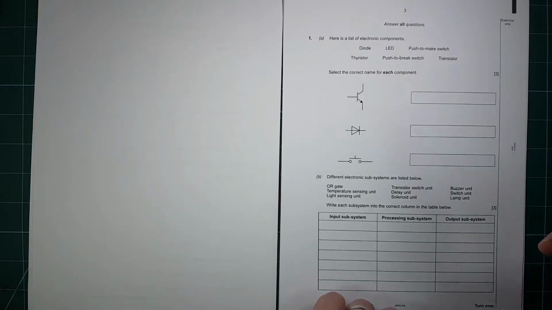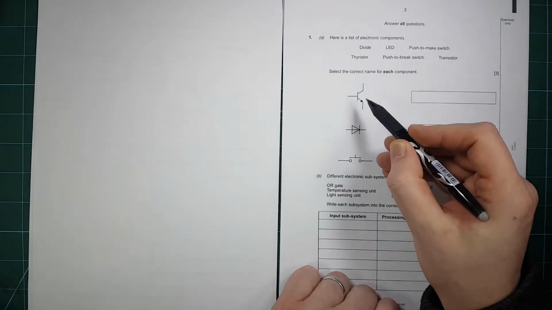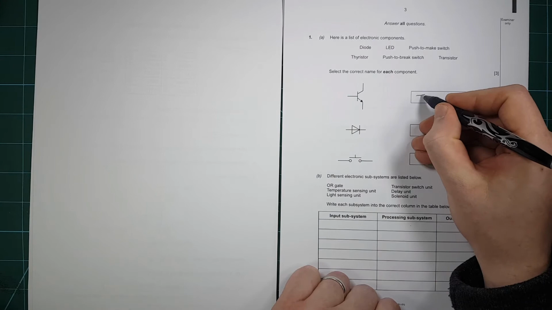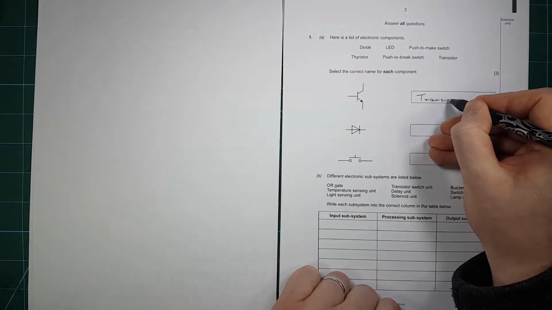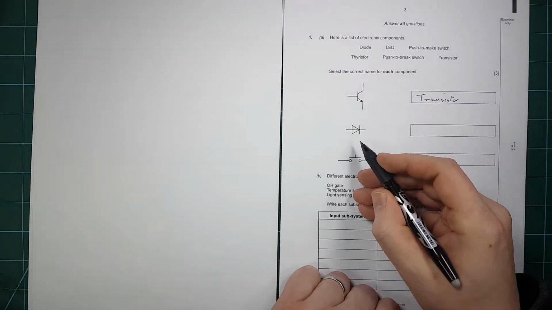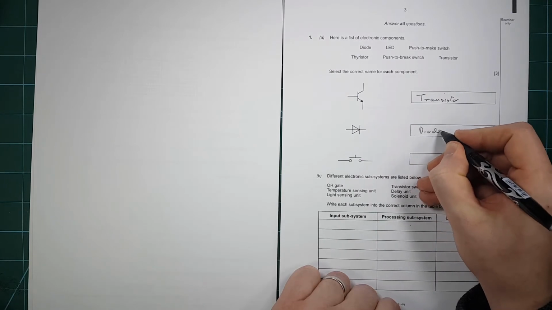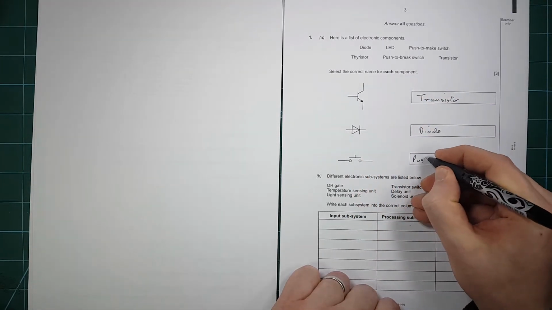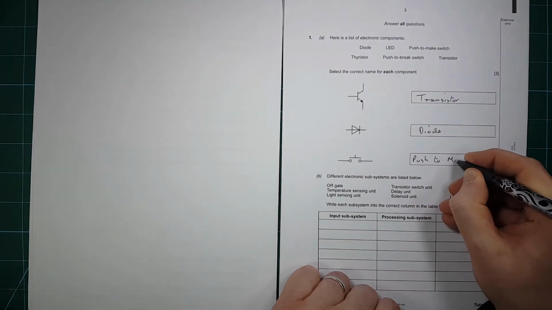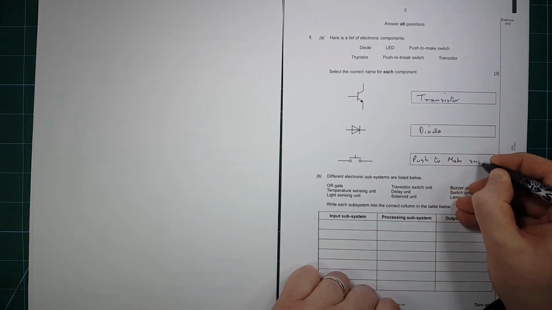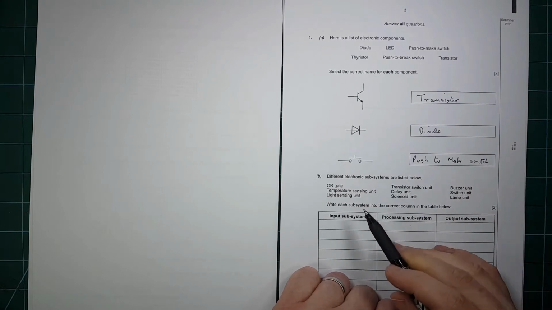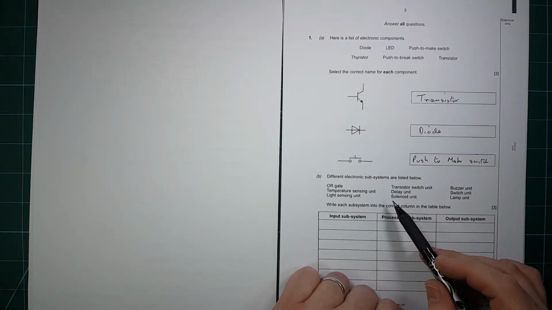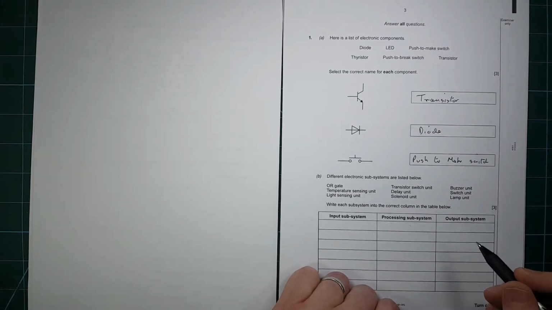Question 1. So this is the dead easy recognizing things question. So that's a transistor. This is a diode. And this is a push switch, push to make switch. Here we've got to sort all of these into these categories.